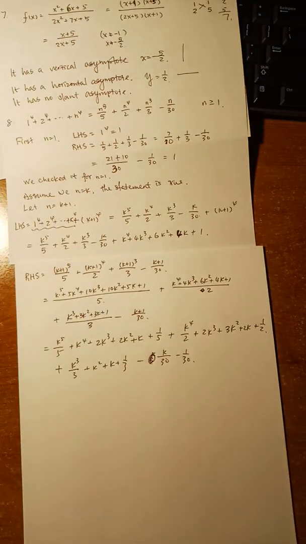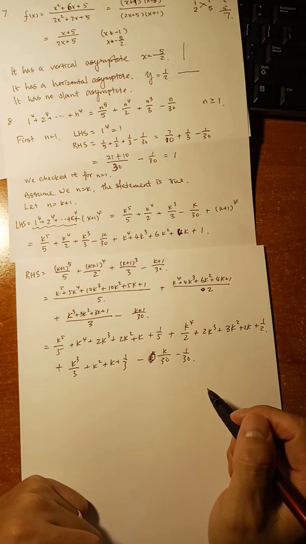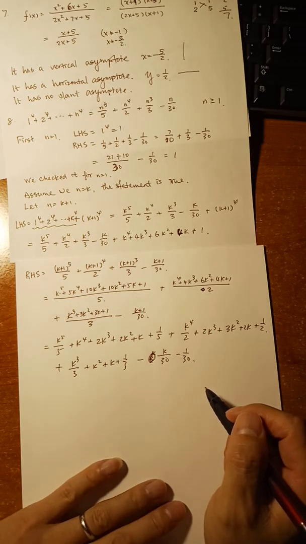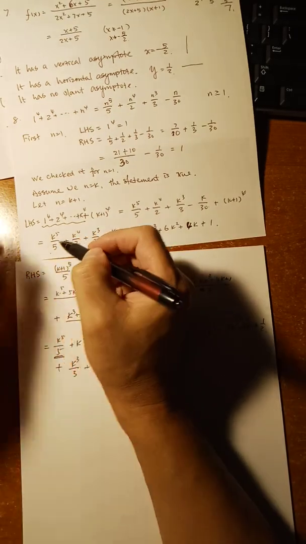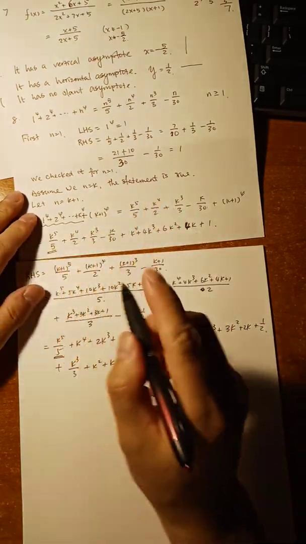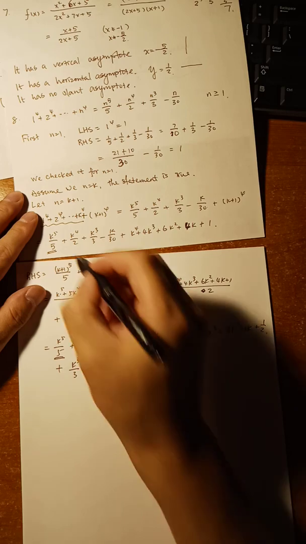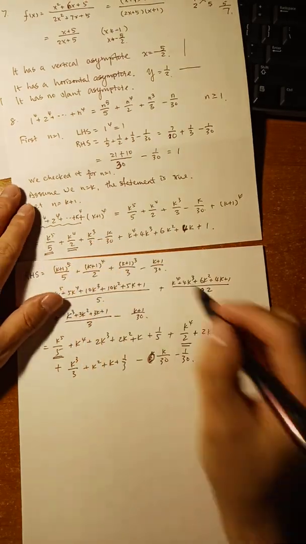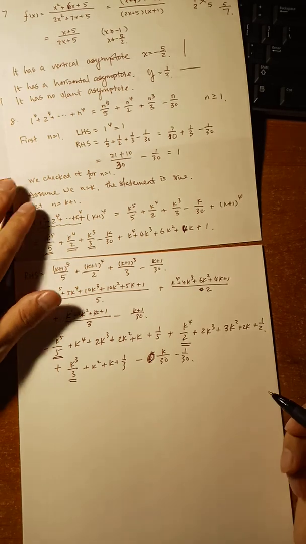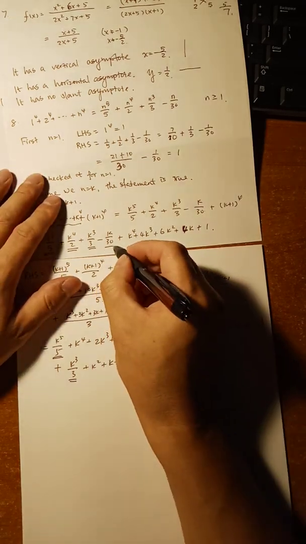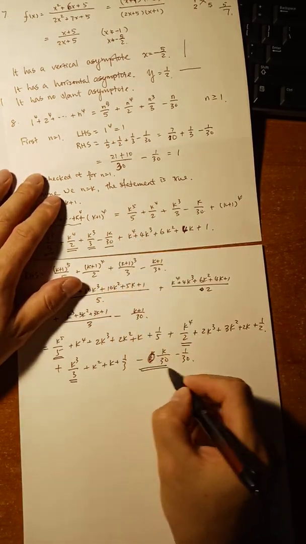All right, now let's check. This term, they match, so you don't worry about it. Here, this term matches, and k cubed over 3 matches. This term you check, and minus k over 30 you check.